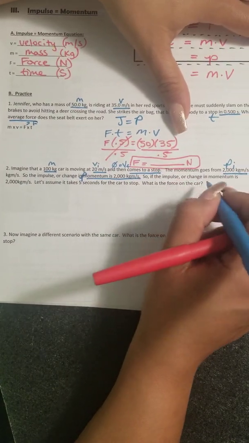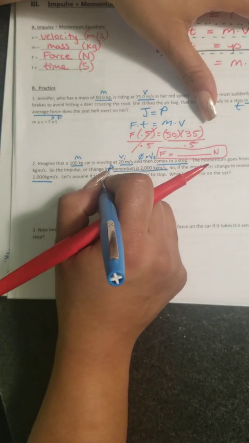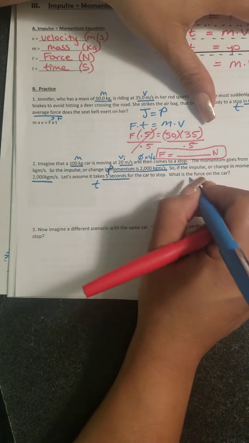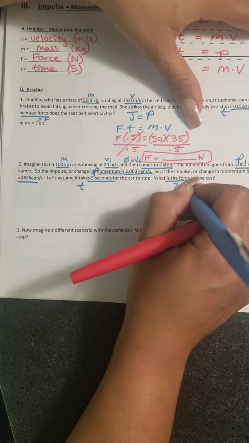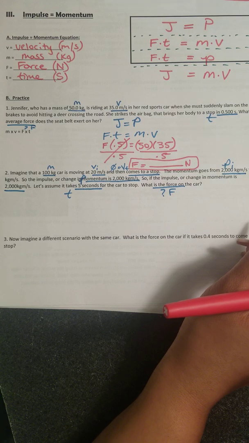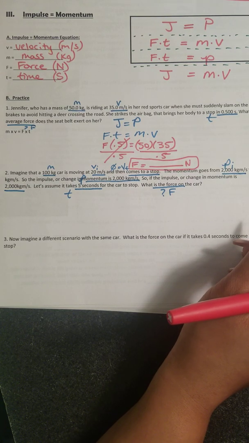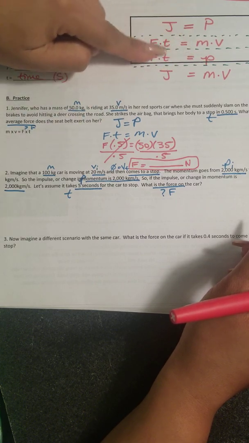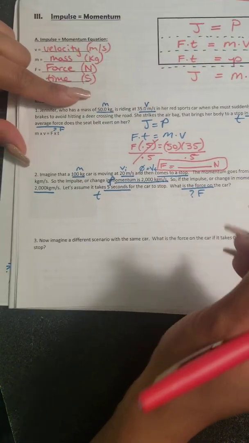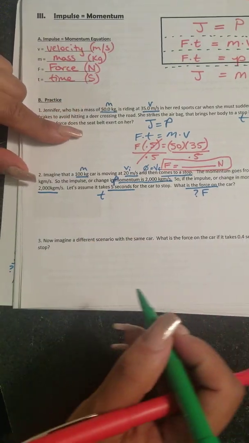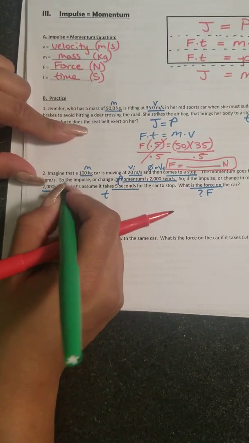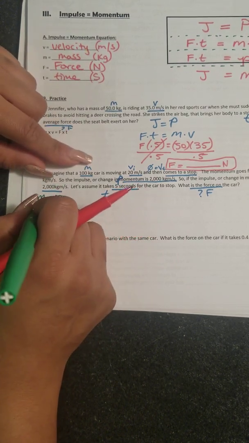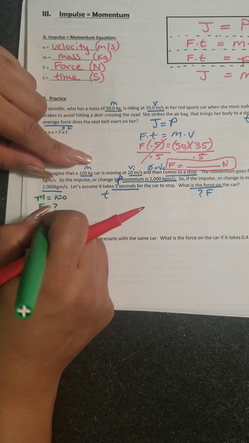So if the impulse or change in momentum is 2,000, let's assume that it took 5 seconds for the car to come to a stop. T equals 5. What is the force on the car? F. They gave me a lot of variables. And when you get a lot of variables, sometimes that's a clue that you're probably going to use this extended equation. But let me write out all of our variables. I've got mass that they gave me of 100. I'm looking for force. T is 5.